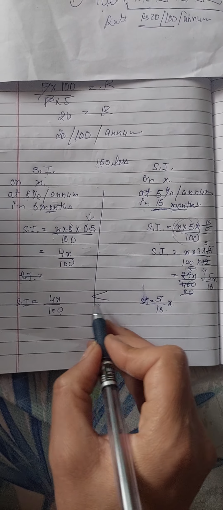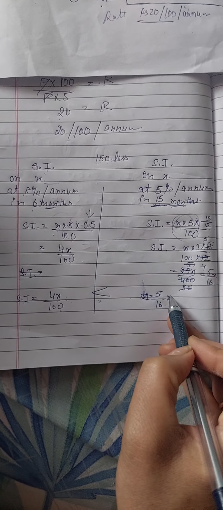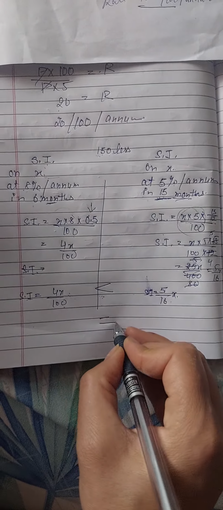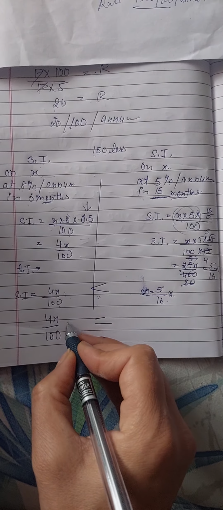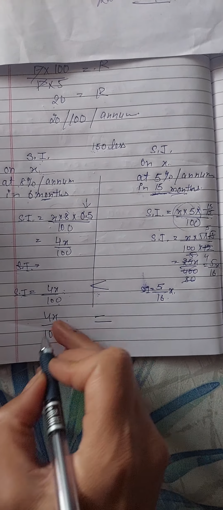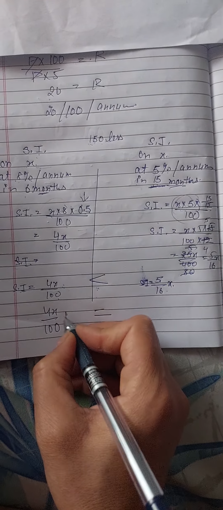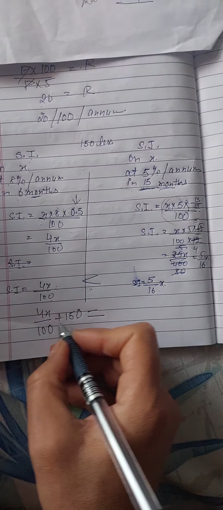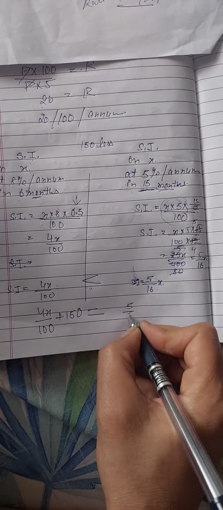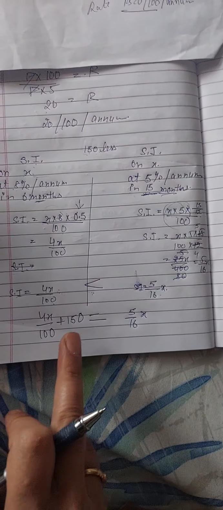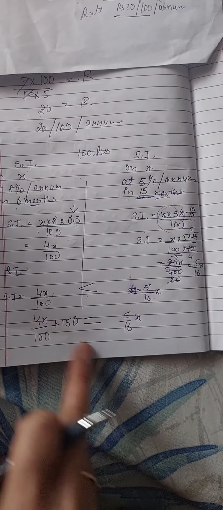So how can we make an equation when they are not equal? This one is 150 less and this one is more, so we can convert this into an equation by making them equal. To make them equal, we can either add 150 here because this is 150 less, or subtract 150 from here. I'm going by the first choice: 4x over 100 plus 150 equals 5 over 16 x. Now this is a linear equation, and you know how to solve it.